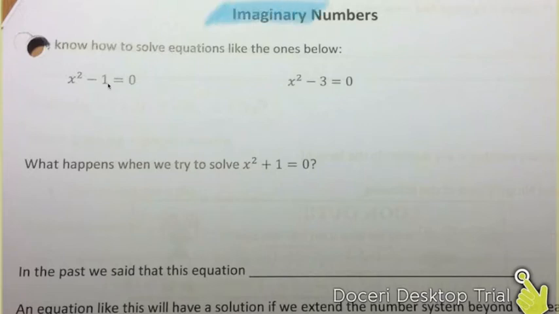Now, I know you're excited. I know this is going to be a great time, so we're going to get right down to it. We're going to start out talking about how to solve these two equations here.